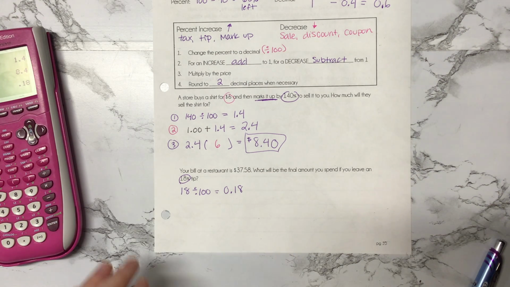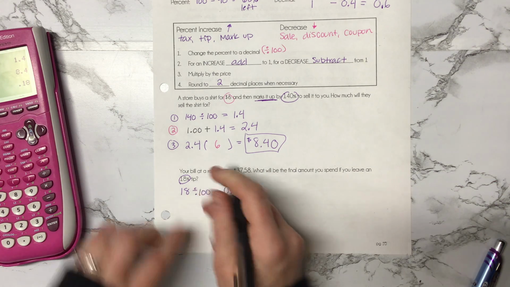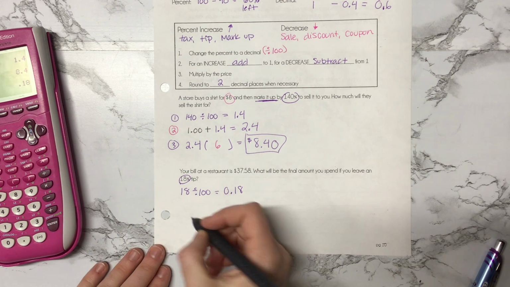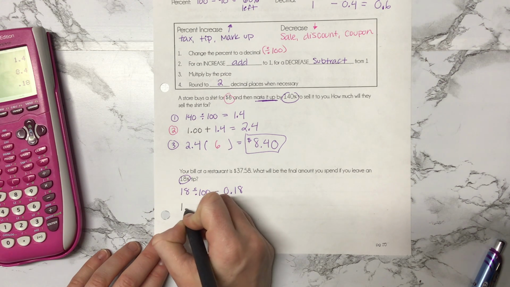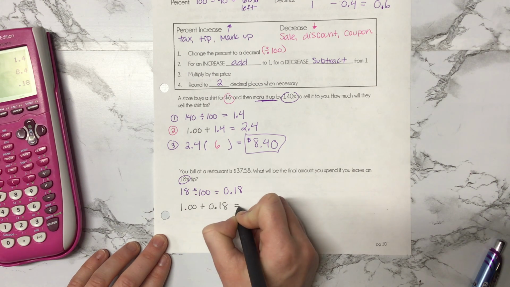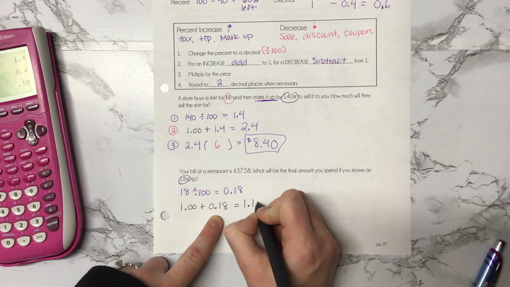Okay. Then, tip is one that you add, right? You're leaving more money for your waiter or your waitress, showing them you appreciated their service. It's more money. It's going up. So I'm going to add that to 1. So 1 plus 0.18 is 1.18.